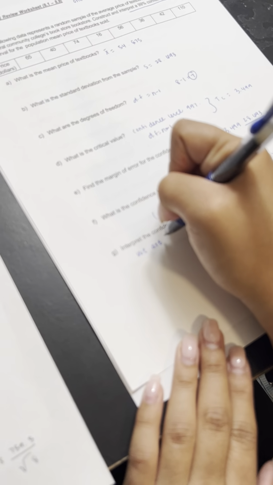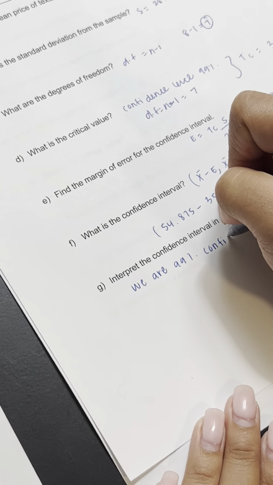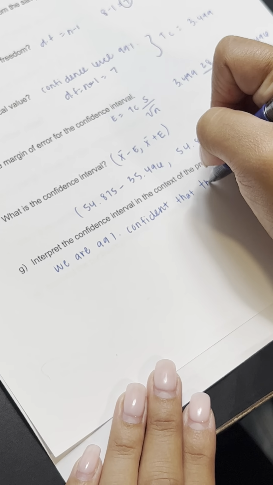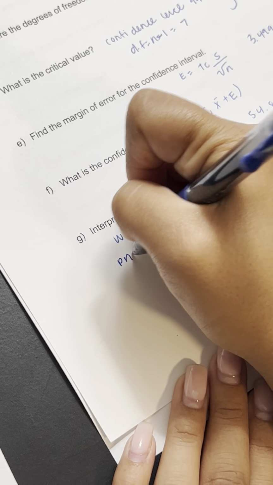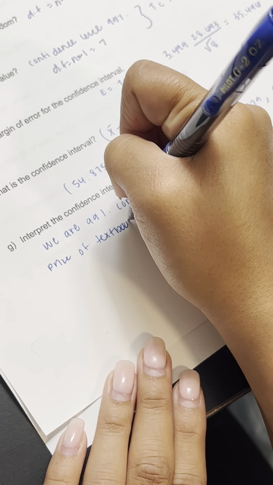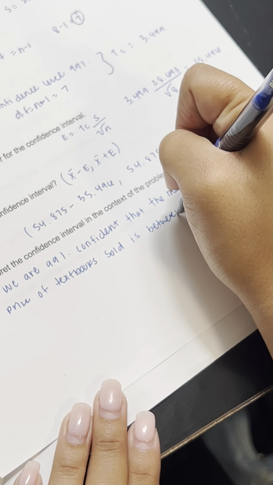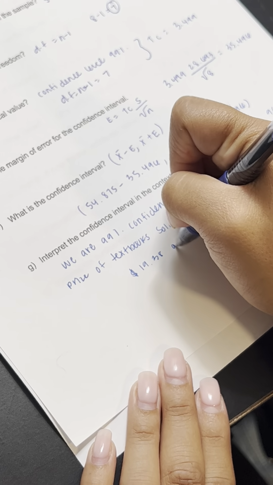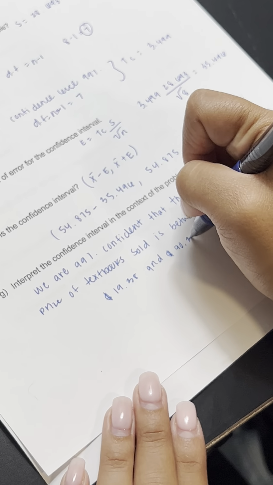We are 99% confident that the mean price of textbooks sold is between $19.38 and $90.37.